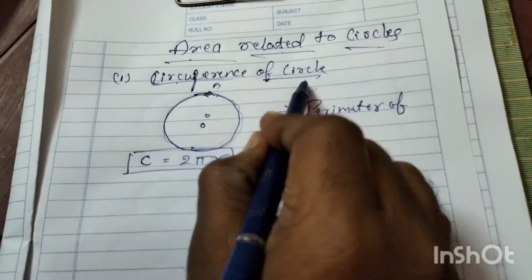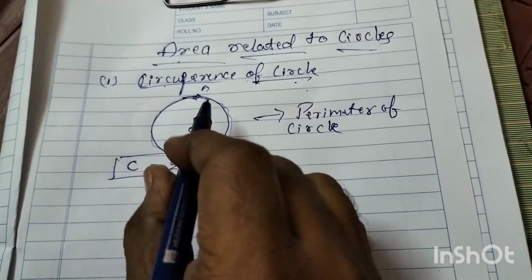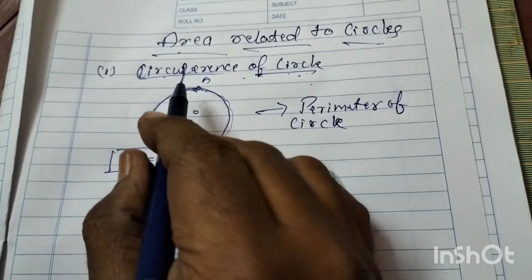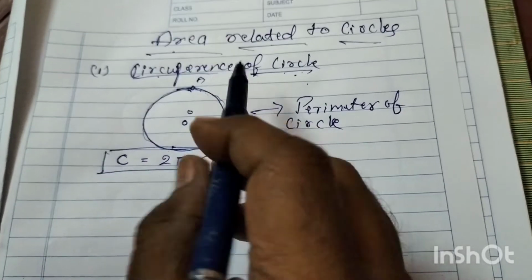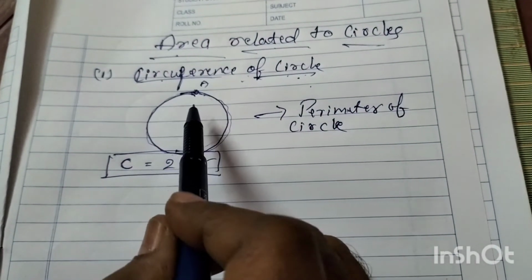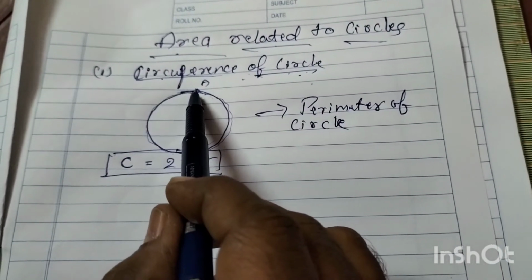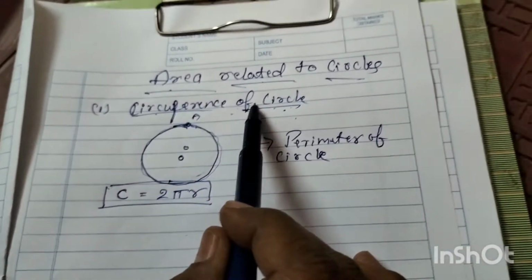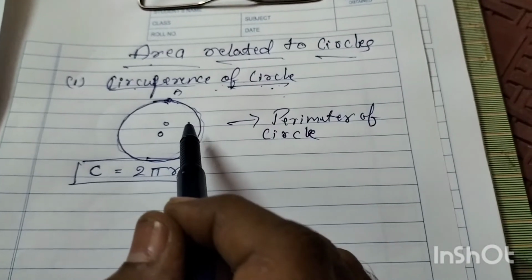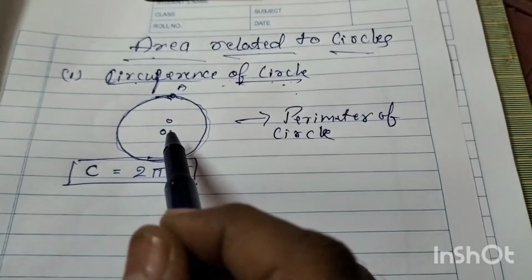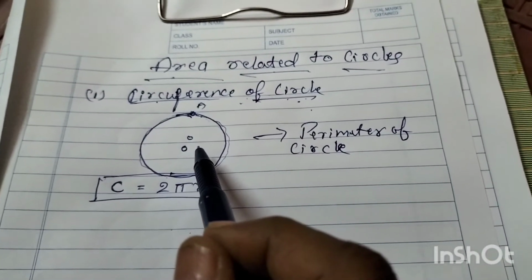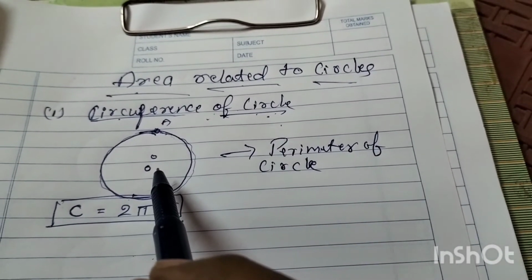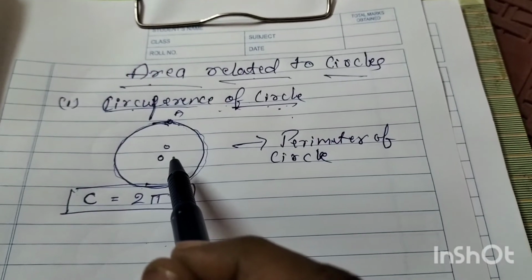Okay, so dear student, understanding the circumference of circle is most important because some circumference-based questions are there in the textbook also, and some additional questions further I am going to solve on the circumference of the circle. For example, if the wheel diameter is 18 centimeter, how much distance is covered by the wheel in 1000 revolutions?